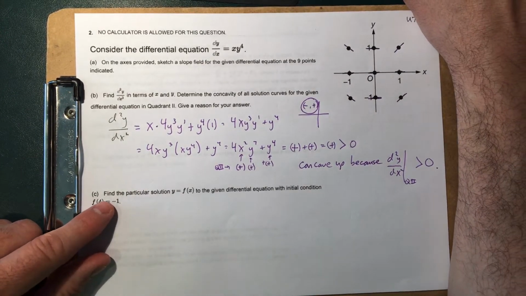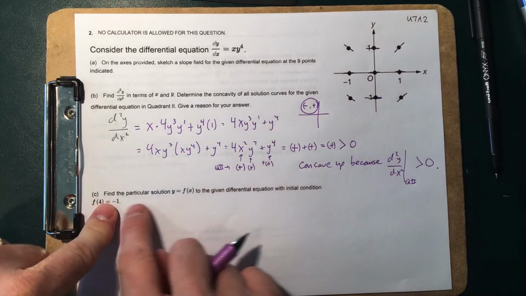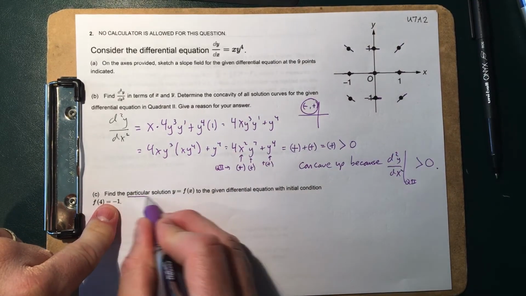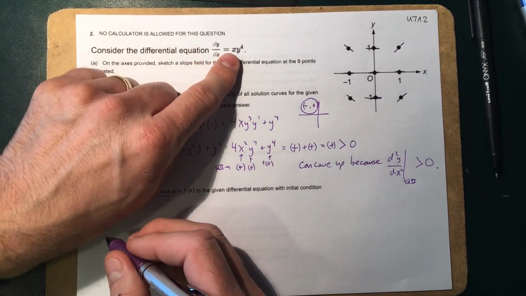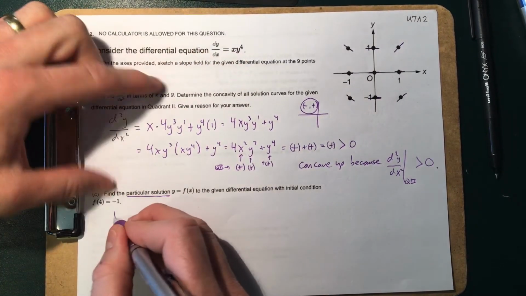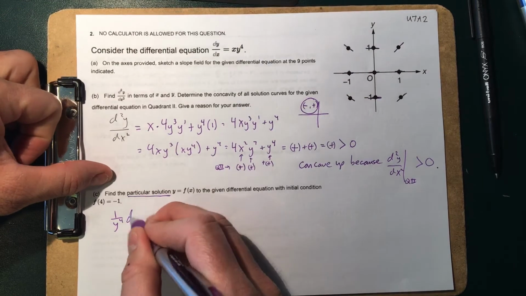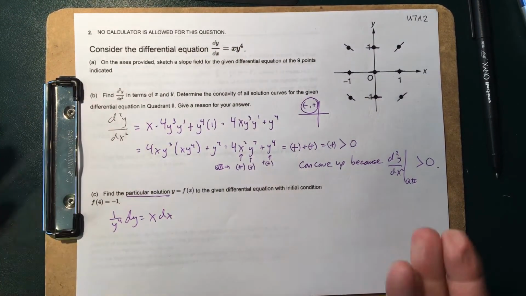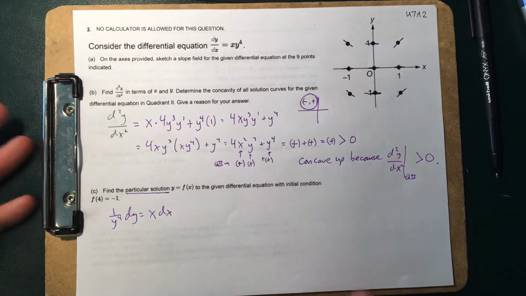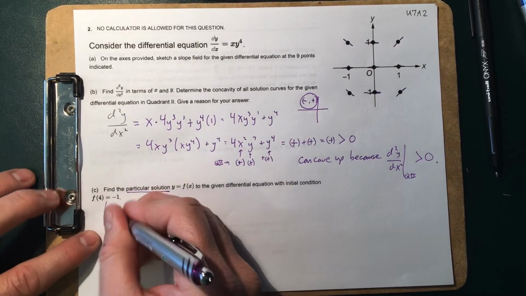Part C, all we got to do is do a good old differential equation, find the particular solution, which immediately should tell you separate and integrate. So I'm going to bring the y to the 4th over, 1 over y to the 4th, and leave my x up there, and here I go, typically guaranteed 5 points. So now I'm going to integrate both sides.